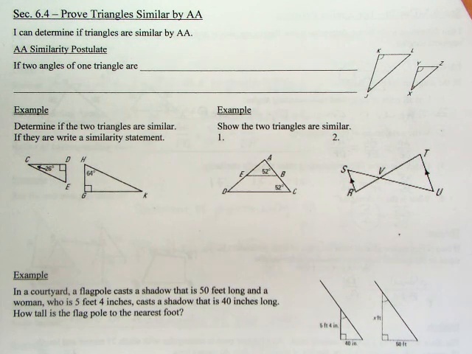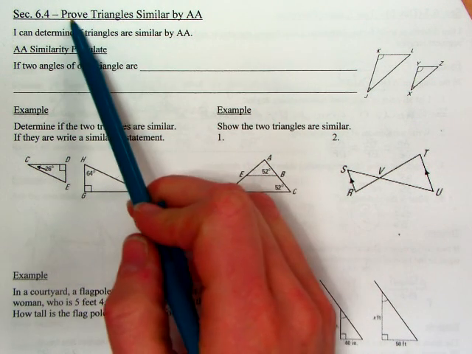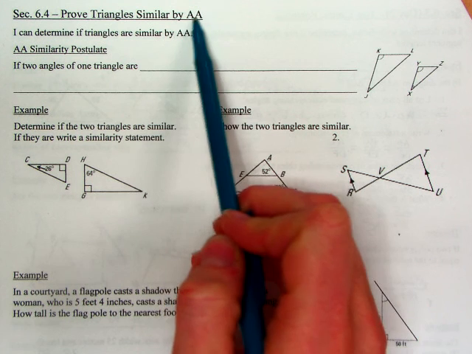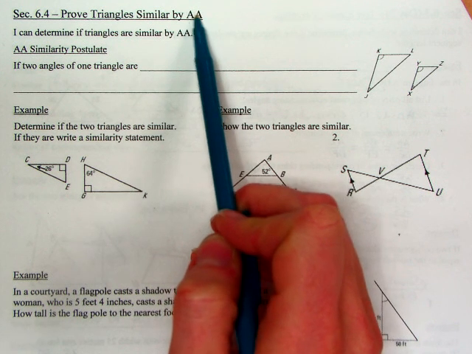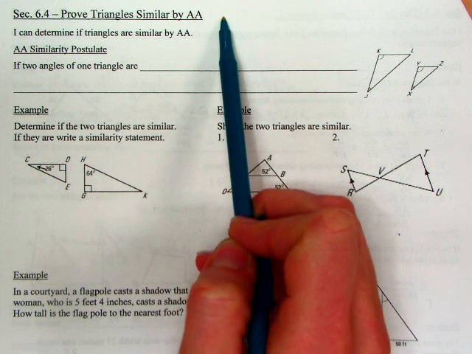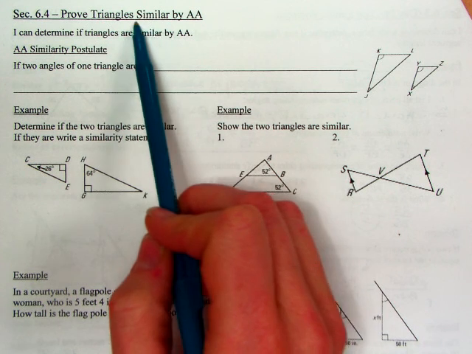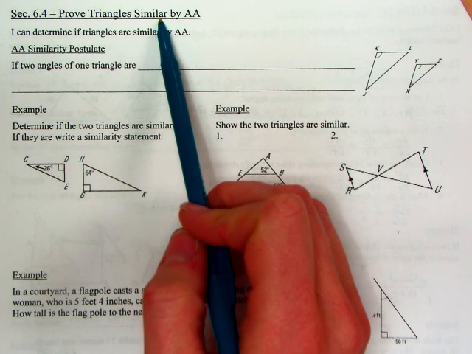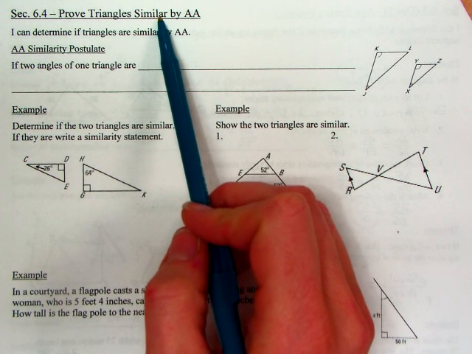Okay, this is section 6.4, and this lesson is going to be about proving triangles are similar by AA. Kind of looks familiar where we were doing like side angle side and side side side, that type of stuff. That was all about being congruent. This is about being similar. So they will have the same shape, but one will be smaller or bigger than the other one.